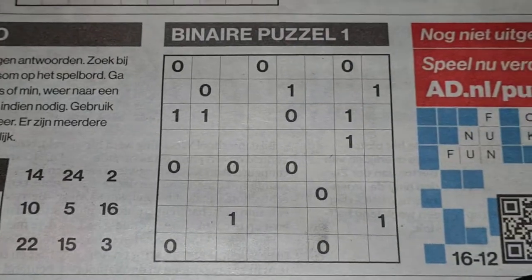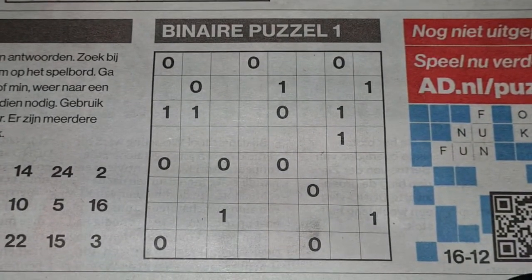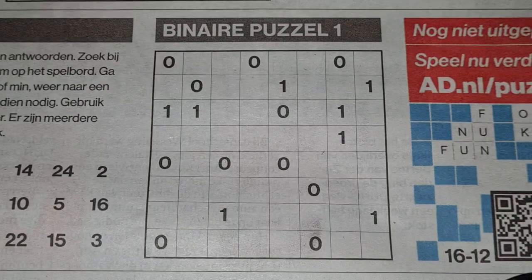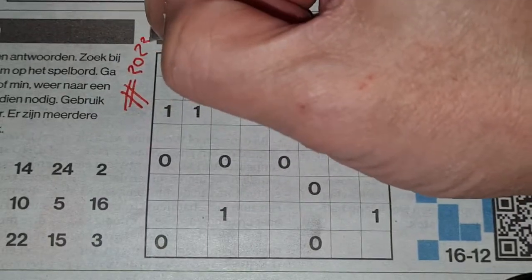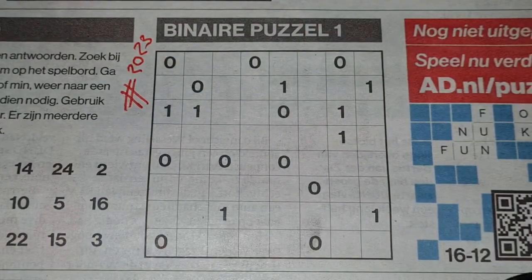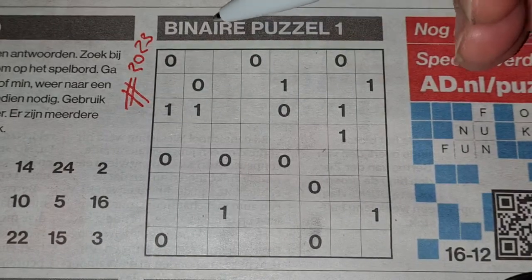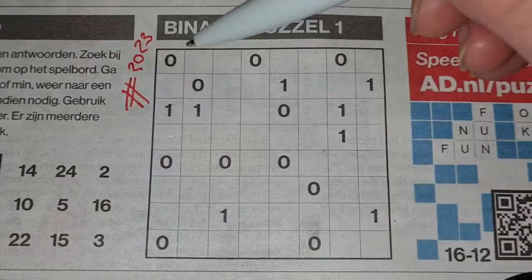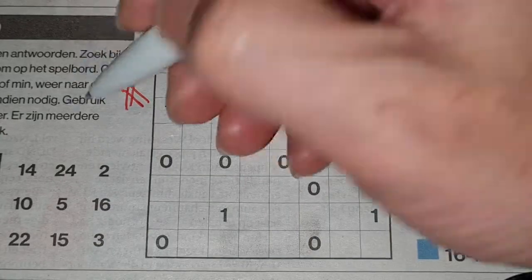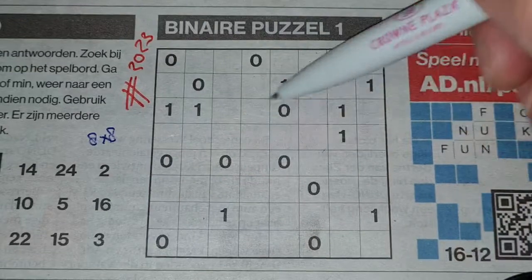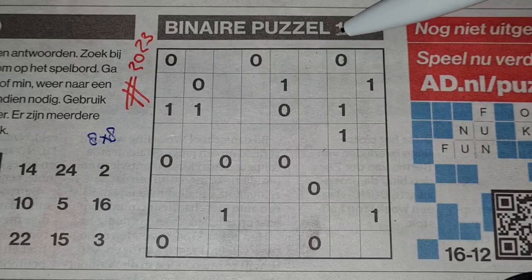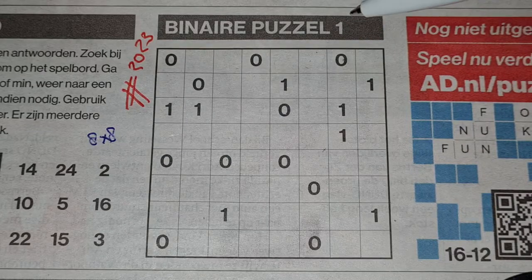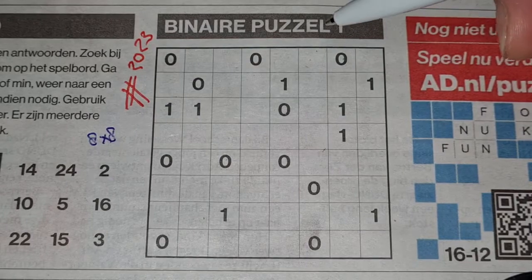We have here a binary puzzle. Yes, a binary puzzle, number 2023. All right. Let me see what kind of binary puzzle this one is. 1, 2, 3, 4, 5, 6, 7, 8. It's an 8 by 8 binary puzzle. That means in a row or in a column there are always 4 0s and 4 1s. Alright, so let's get started.